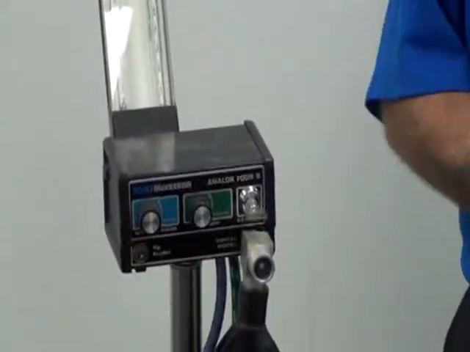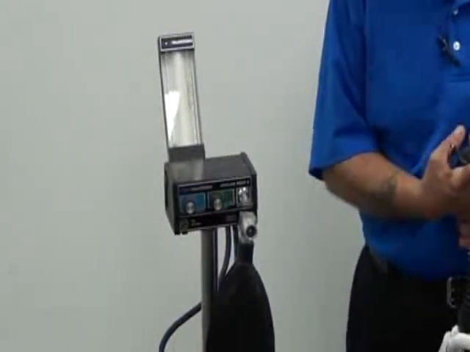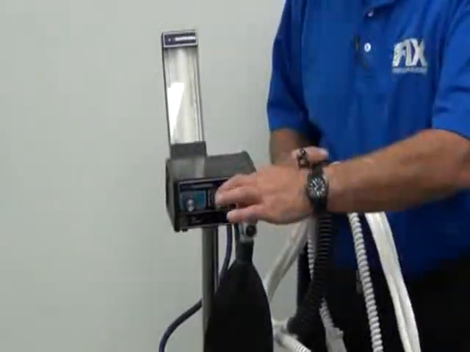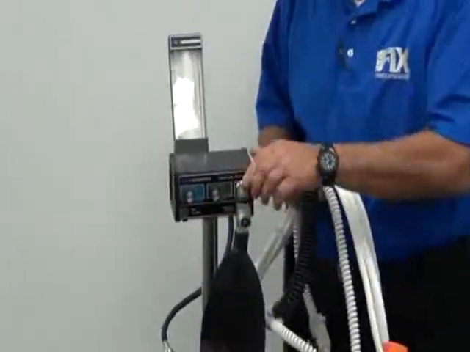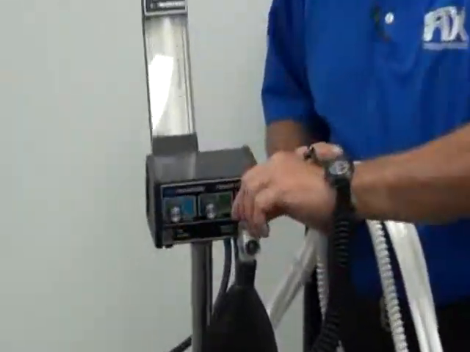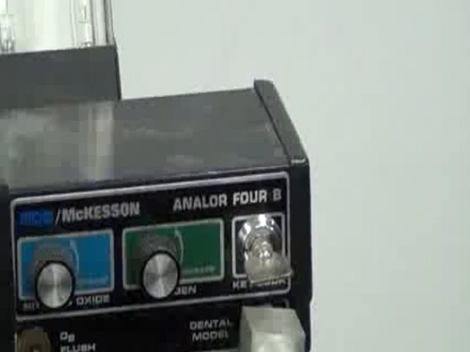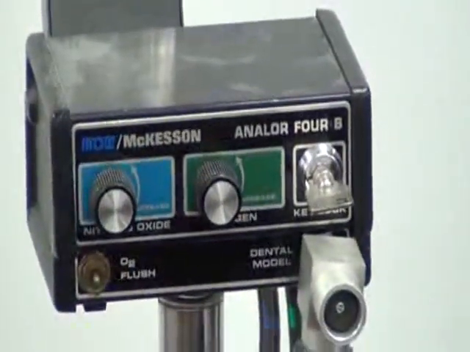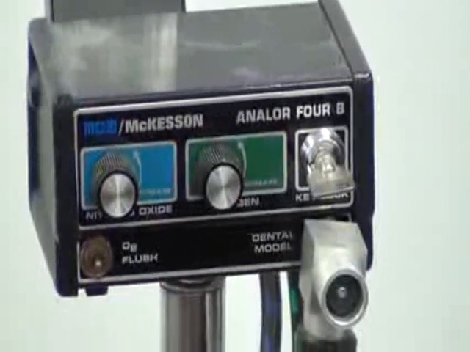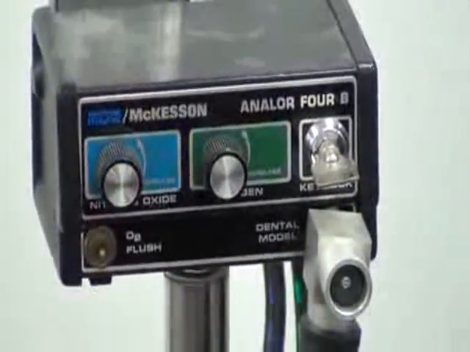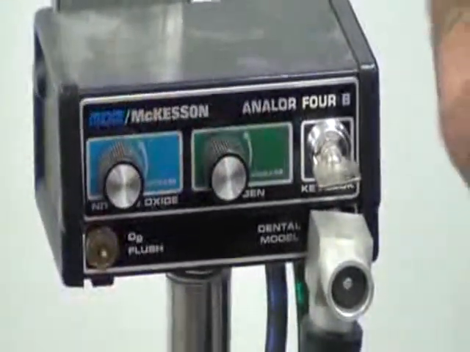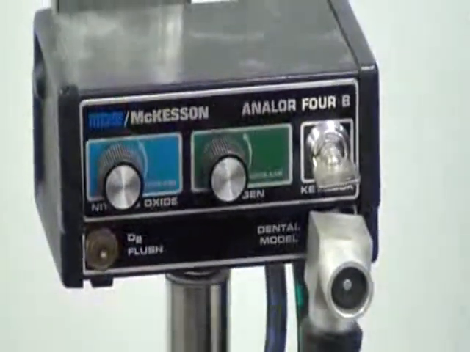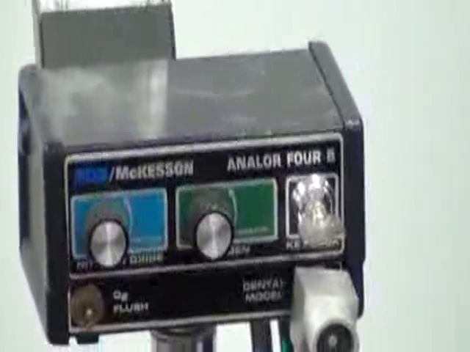Now, let's talk a little bit about the functions of the flow meter. A lot of flow meters are going to be key operated. This enables the operator to know that he's the only one operating the machine. Nitrous is to be kept in a secure outfit, securely locked up, to where only the administrator or the doctor or the assistant under his supervision can administer nitrous oxide.